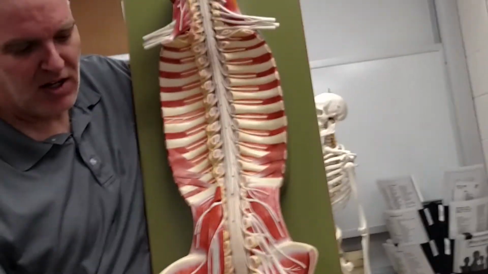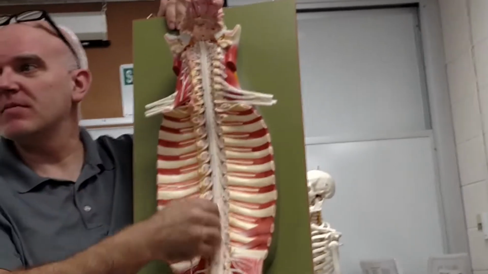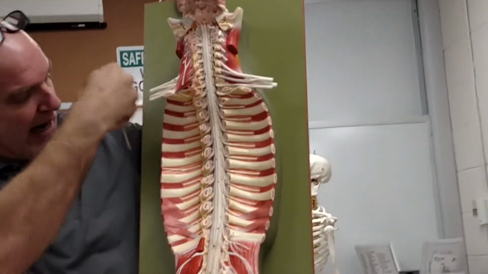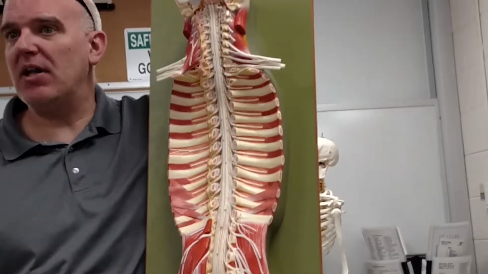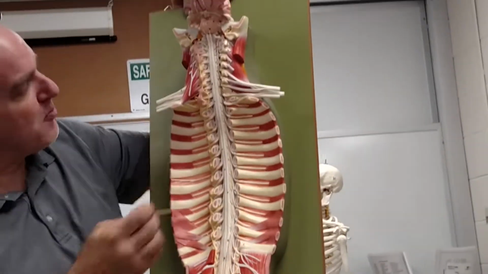Okay, here we go. Here's your spinal cord right here. This is your spinal cord. All right. Spinal nerves coming out. We'll learn those spinal nerves next week, I believe. I don't think they're today. No, they're not today. All right, so let's just look at the spinal cord.